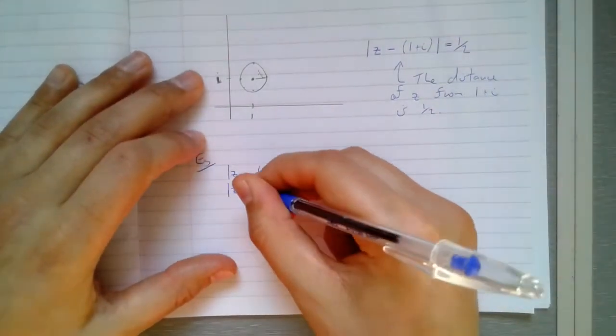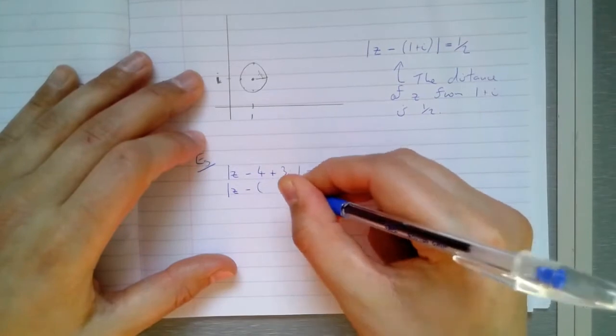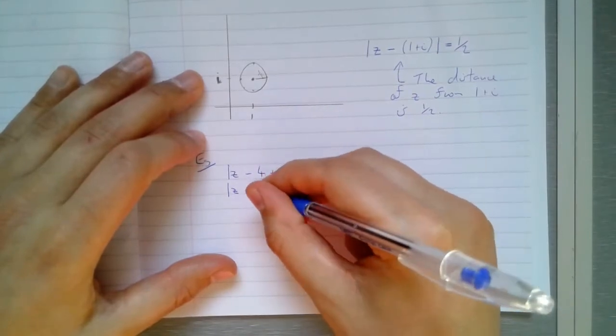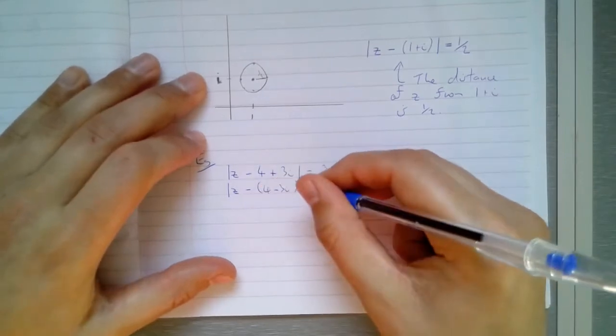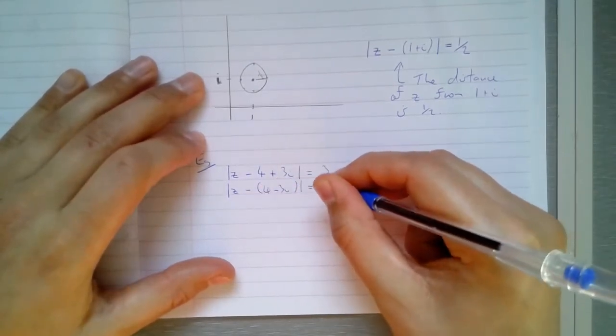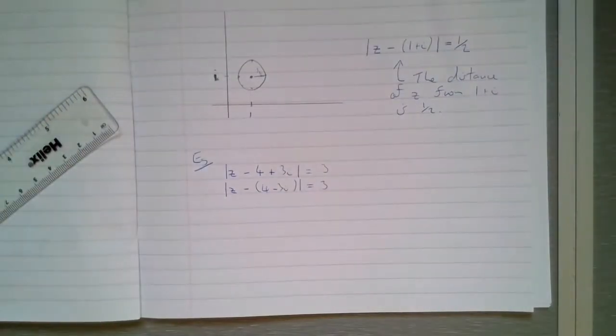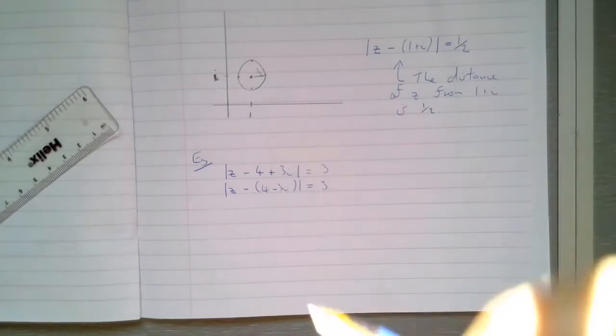So let's make sure we have some brackets here. So minus 4, that still works. However, this would have to be minus 3I for when that minus distributes over the bracket. So we get Z minus (4 minus 3I). That's the complex number in the bracket, so that's going to be the centre of our circle.